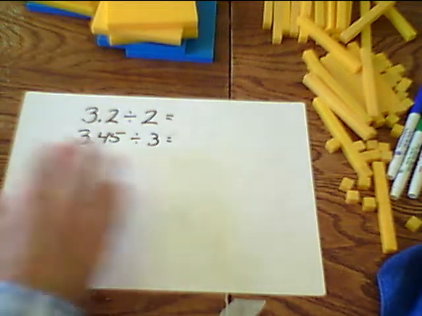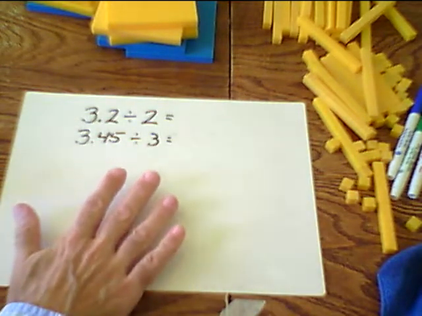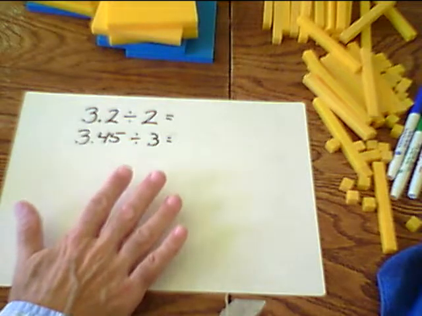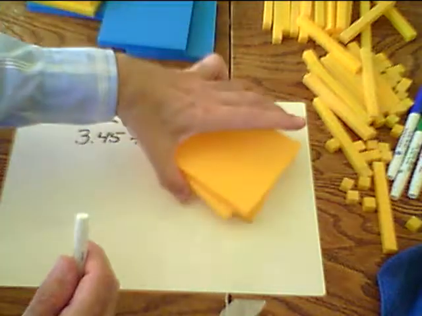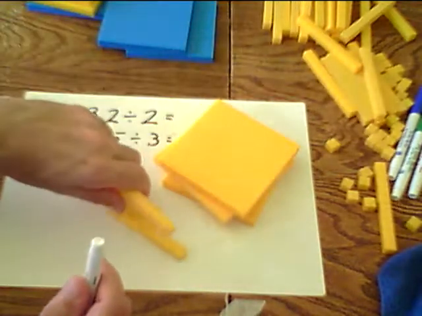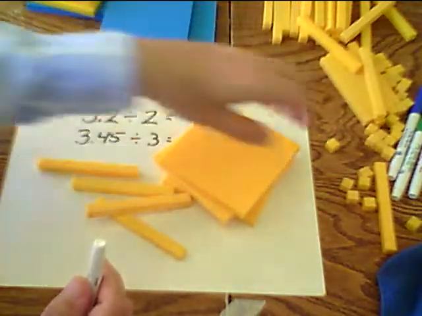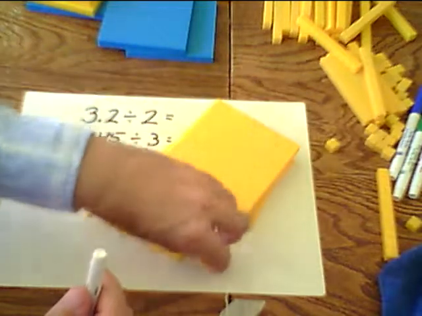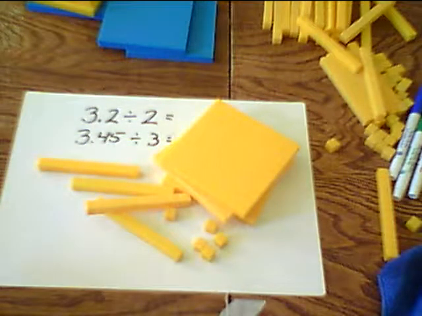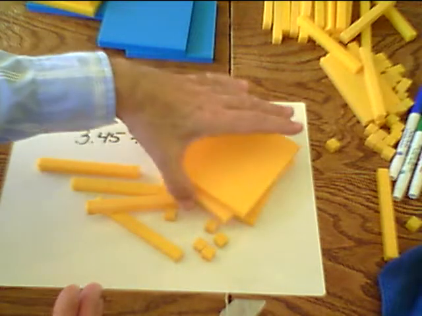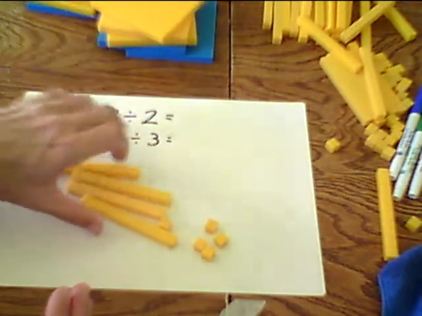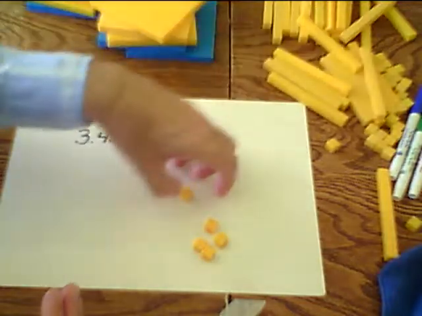Okay, and again, I really am more concerned right now with the conceptual way of solving this. So to take 3 45/100 and divide that into 3 groups. Okay, and let them do that. It's not too difficult. They've done this before, but I need them to do it conceptually.